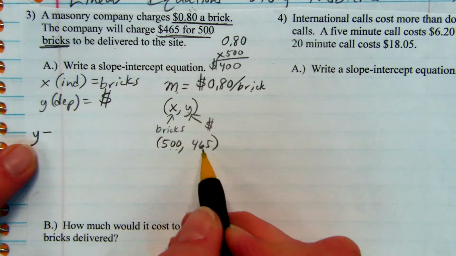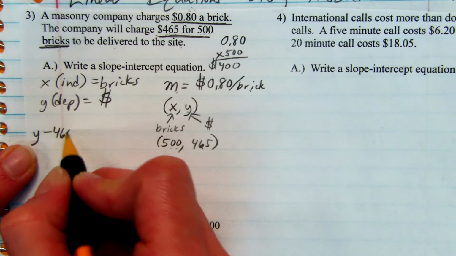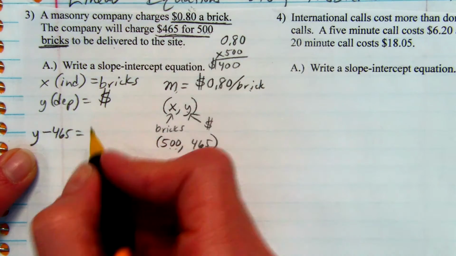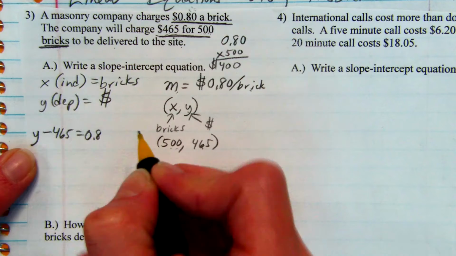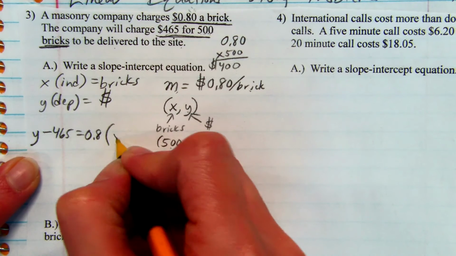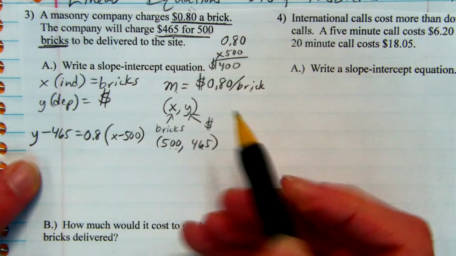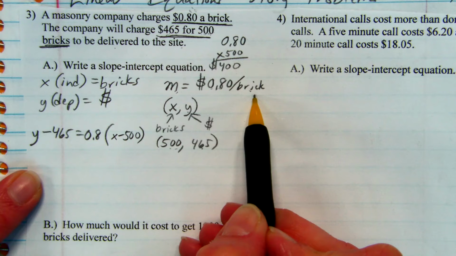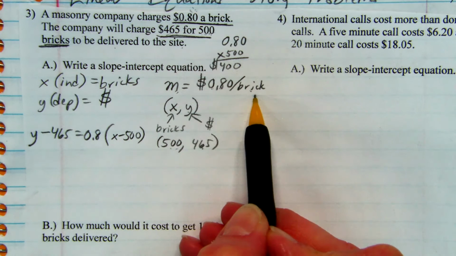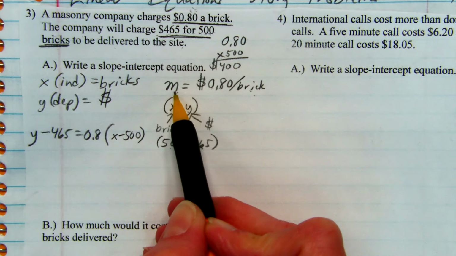So y minus this y value, 465, equals 0.8 times x minus 500. So they gave us the 80 cents a brick, right? Whenever they give you that rate, that's your slope. That part makes sense? Kind of, sort of? Yeah.